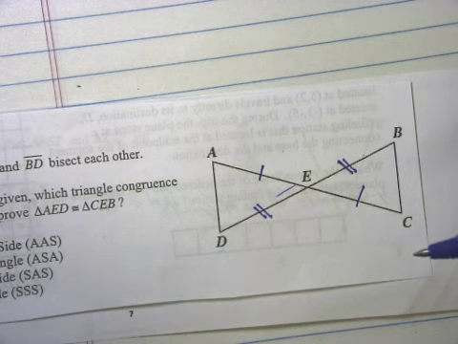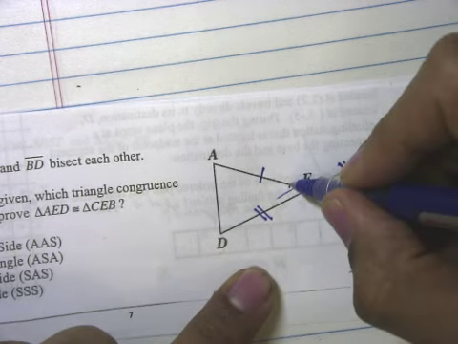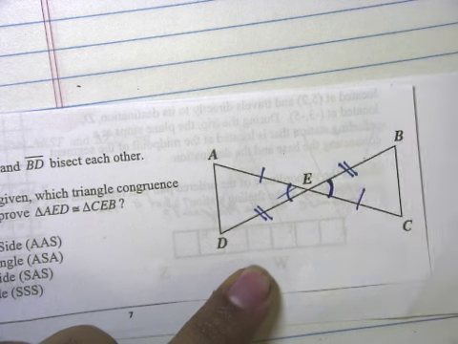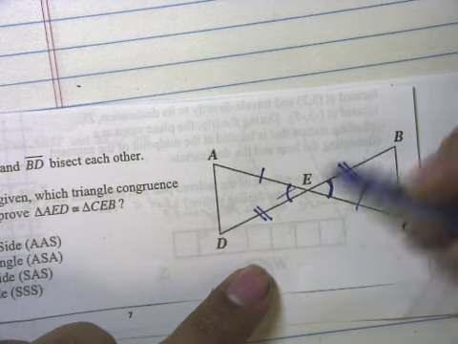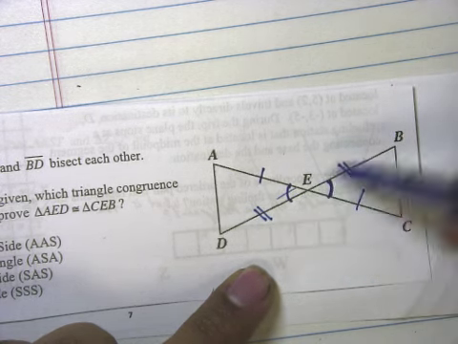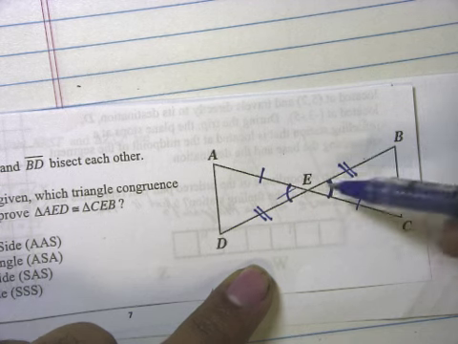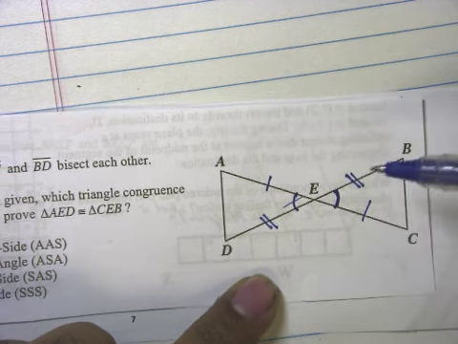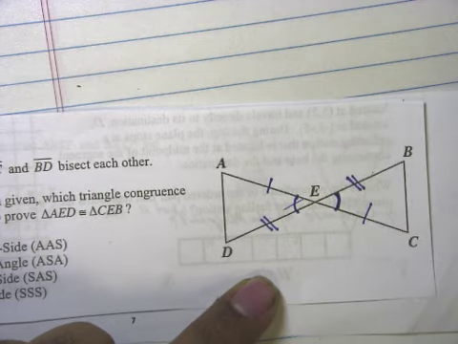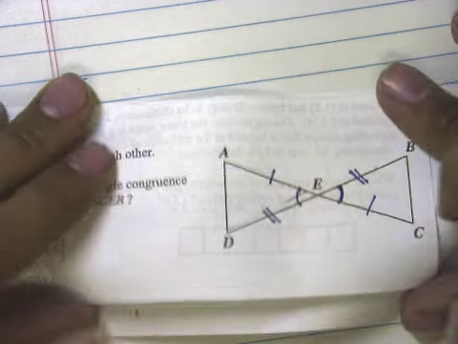Well, what do we know about an image like this? The first thing that should come to our attention is that these are, again, vertical angles. And with these two sides and vertical angles, we should be able to use one of our theorems to prove that these two triangles are in fact congruent.